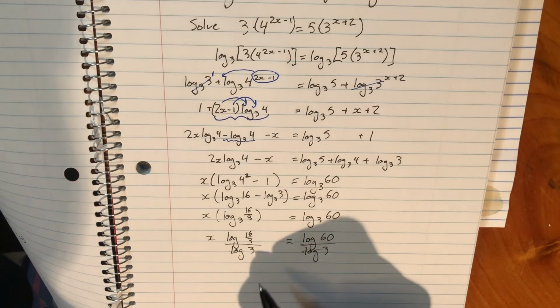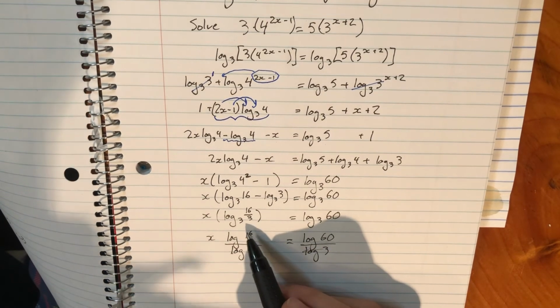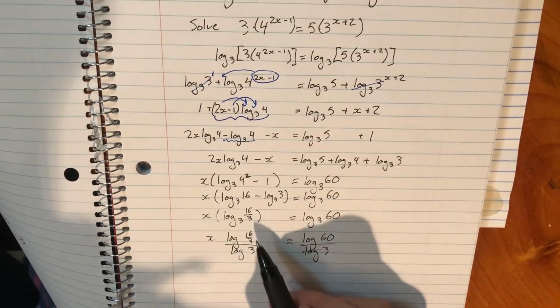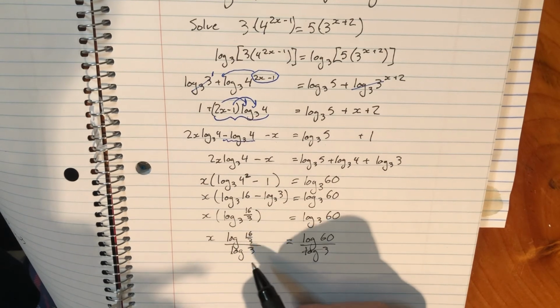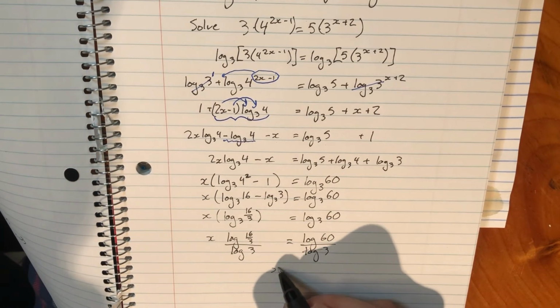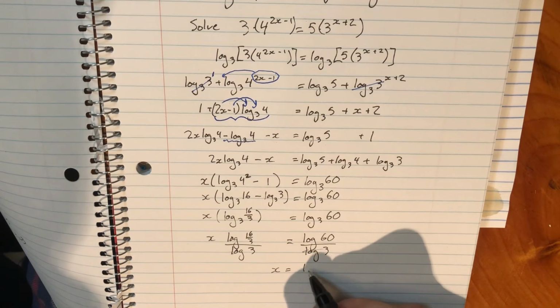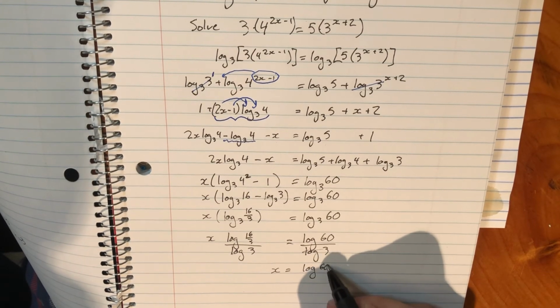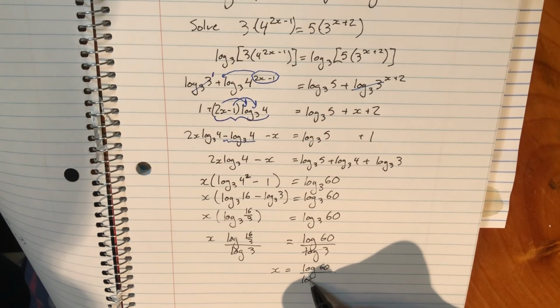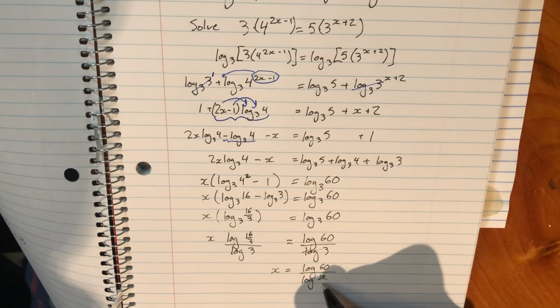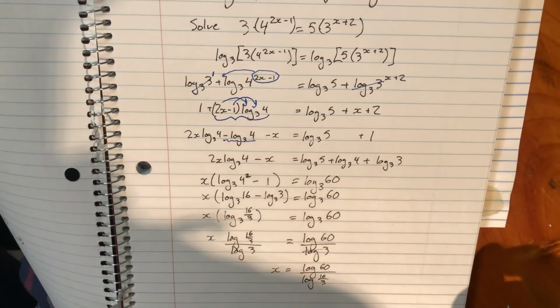And those will cancel. That'll just mean that all I have to do is divide this by the logarithm of 16 over 3. So x is going to be equal to logarithm 60 divided by logarithm 16 over 3. Whew.